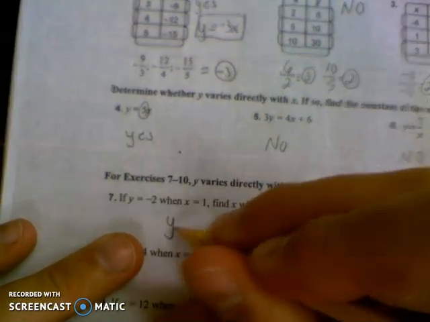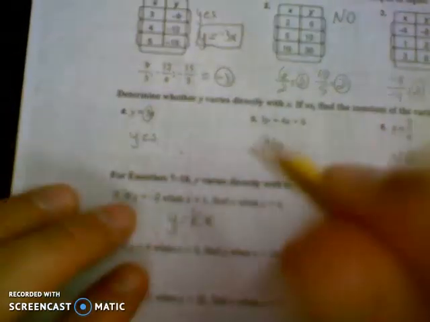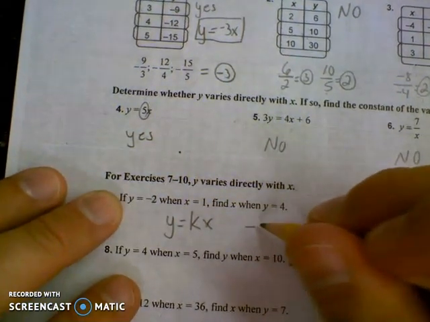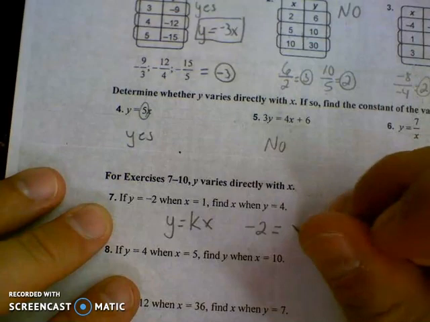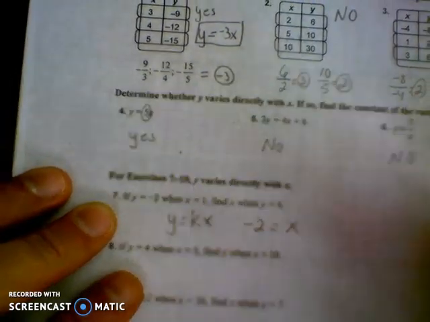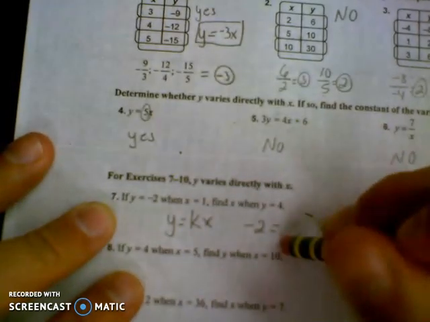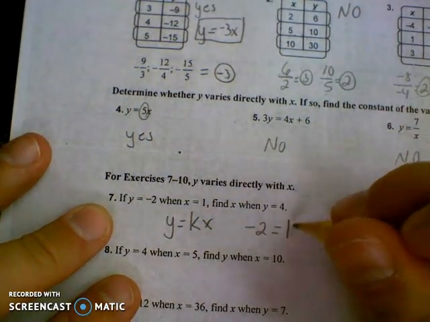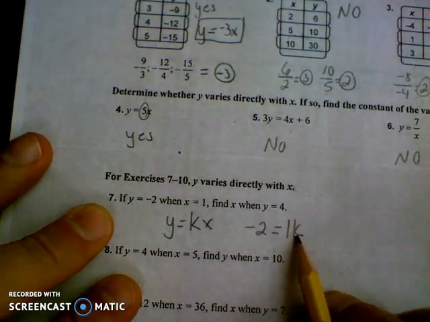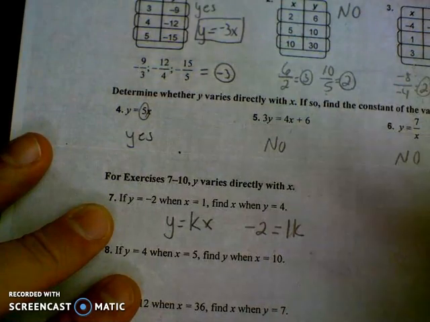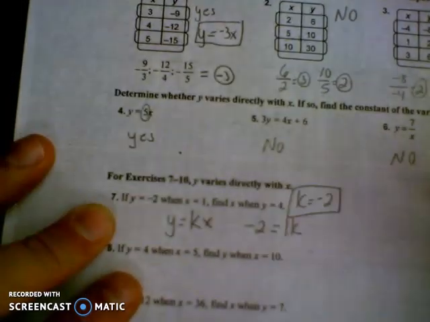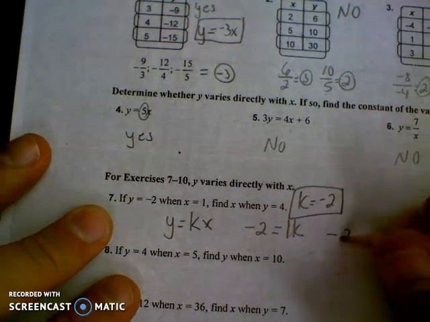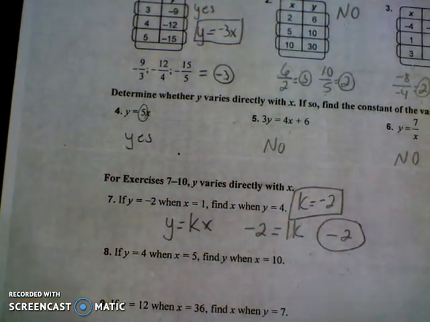So y equals kx. The first one they give you y is -2, and they give you x is 1. And you have to find out what k is. Well, 1 times k is k, so k equals -2. So that's easy enough. And let's go to number 9.